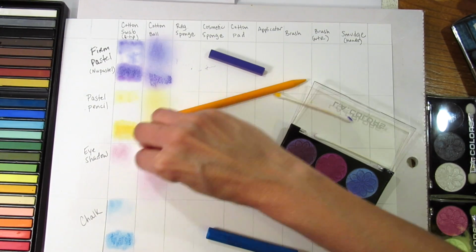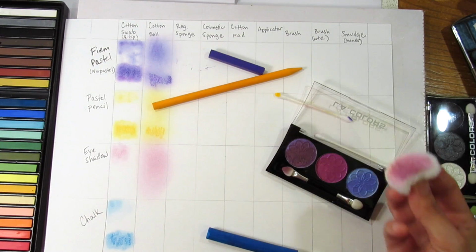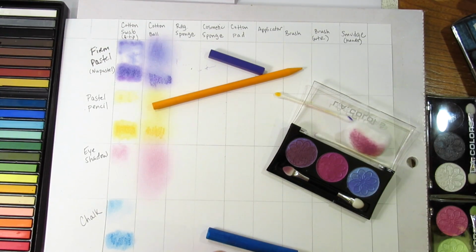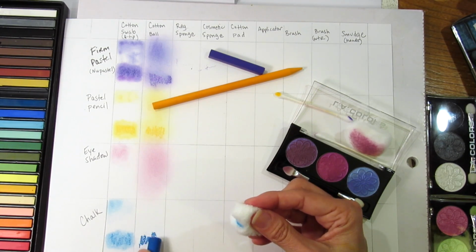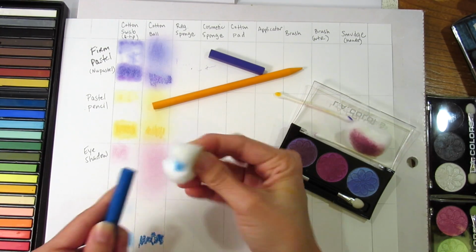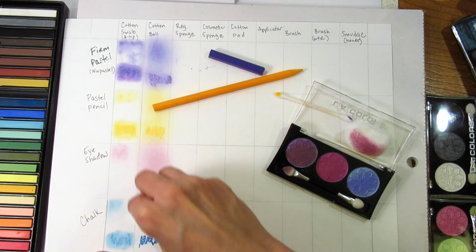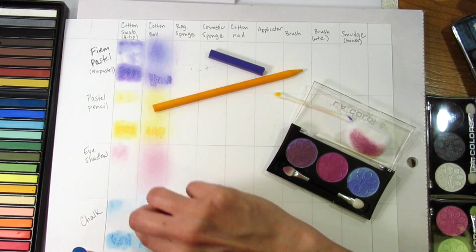Very soft. And with chalk. I'll show you both ways here. I'm going to load it up this way first. And then if I move the chalk, if it's applied directly.